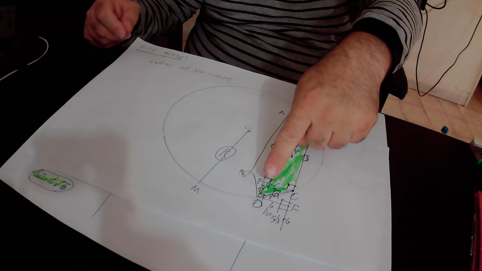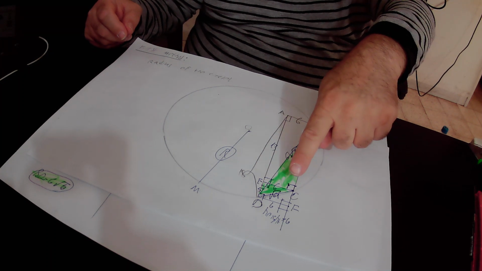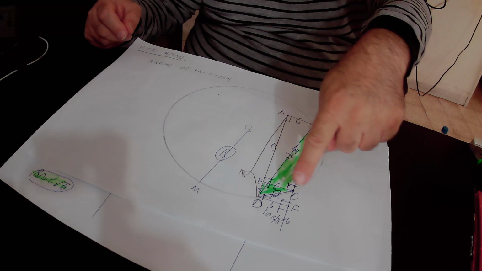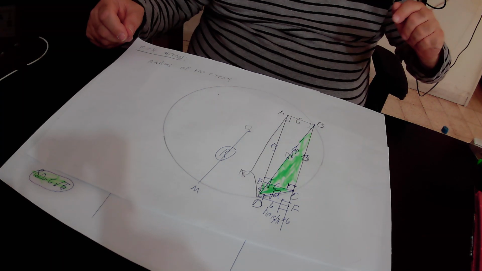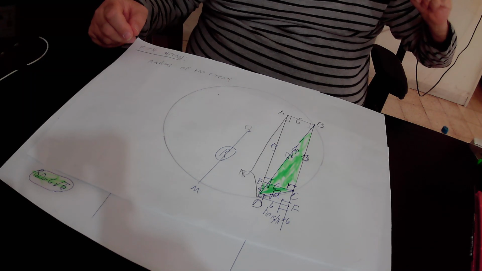Again, the height creates 90 degrees with the extended BC, and therefore DF is indeed the height. This angle equals 90 degrees and this angle equals 90 degrees.